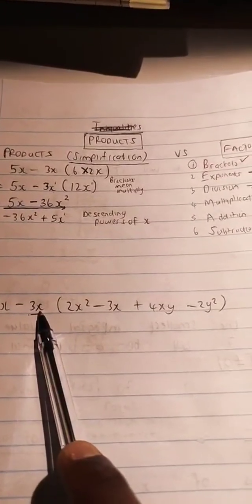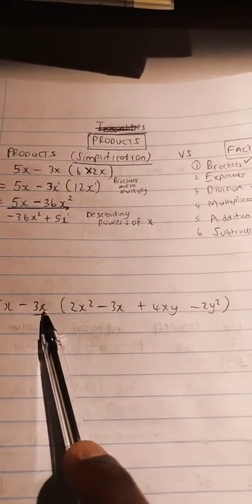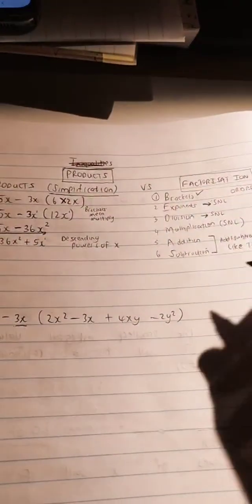Thank you, Mushi. We will distribute negative 3x to the 4 terms inside the bracket. So we use what we call the distributive law.